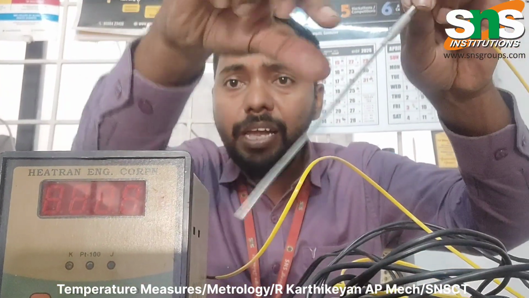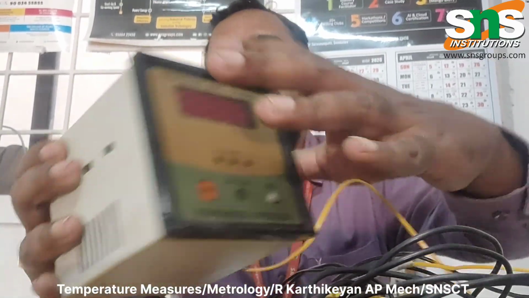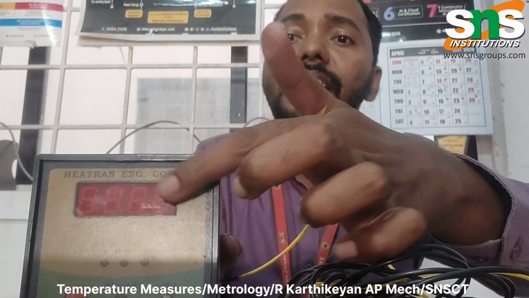Then you have to compare by dipping the thermocouple nearby, so the thermocouple is also heated. The thermocouple is directly connected to the thermometer setup, and the back portion has the sensors. The indicator shows the temperature values like 30 degrees Celsius, 35, 40. So there are a lot of temperature values. Finally, you can compare the thermometer value and the thermocouple values, and then plot the graph.